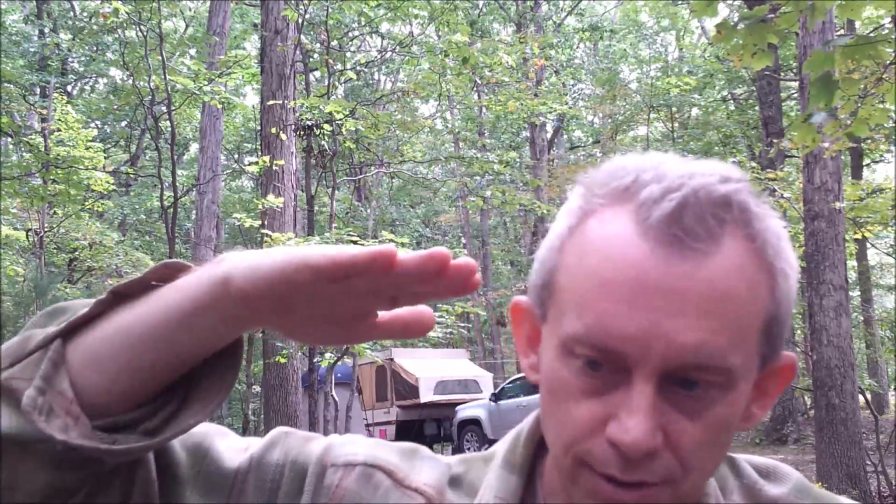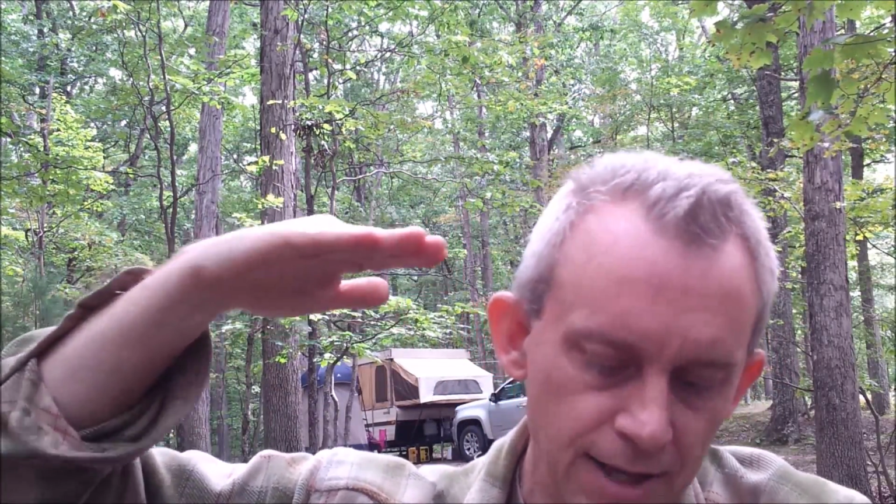But you have to dig it deep enough to make sure that animals aren't going to dig it up. A good rule of thumb is the same depth as your shovel. So let's say your shovel has, I don't know, 6-8 inches, whatever that is. That's how deep you want to go. Make it big enough that you can comfortably make sure you hit it.